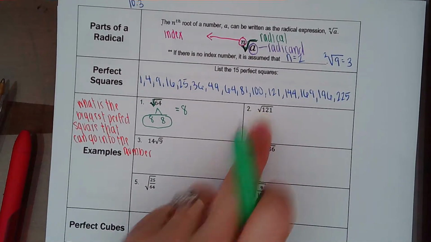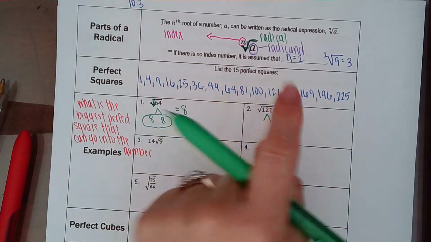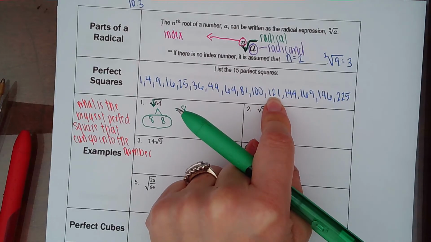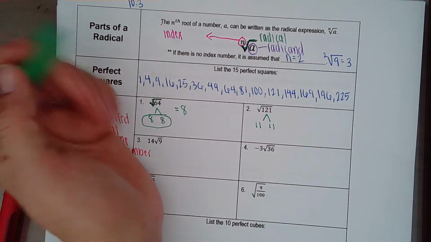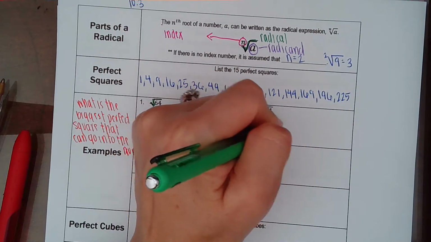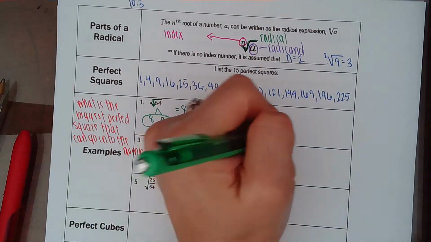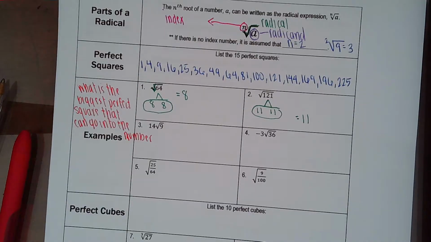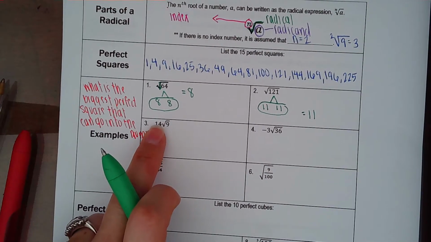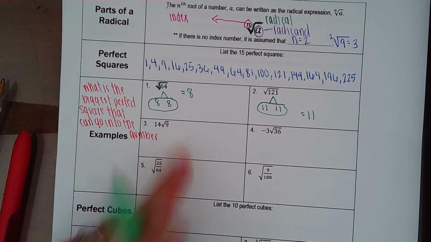All right, the square root of 121, if you look up here, that's another perfect square. 11 times 11. And look, we have a pair. So they get to escape the radical prison and become 11. Right here, we have a number on the outside. Just ignore this number for now.